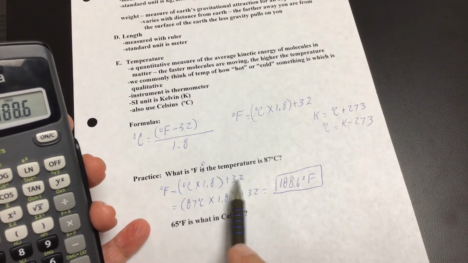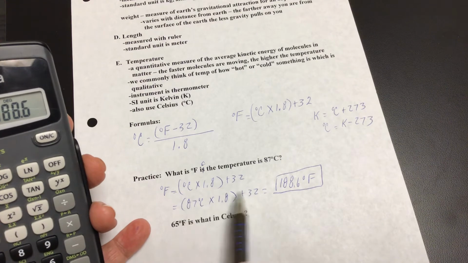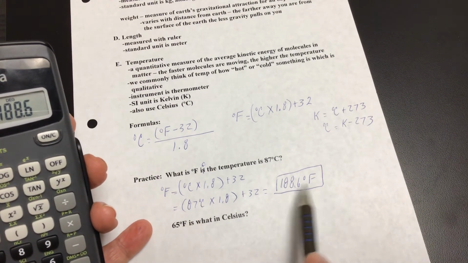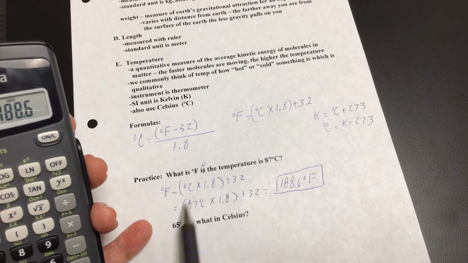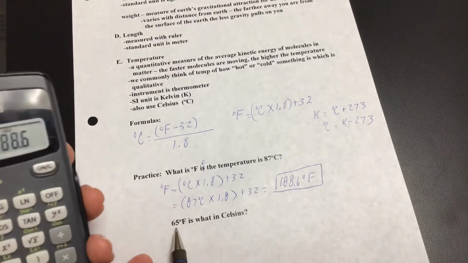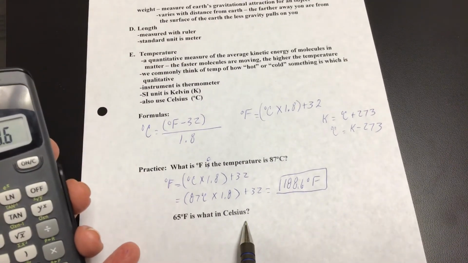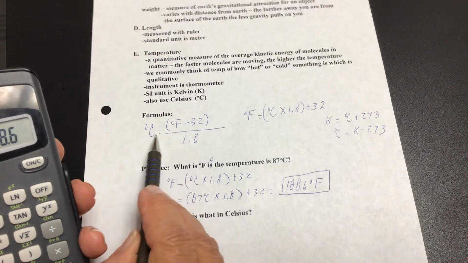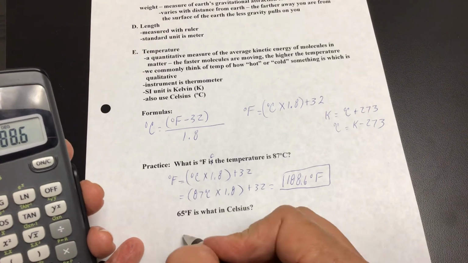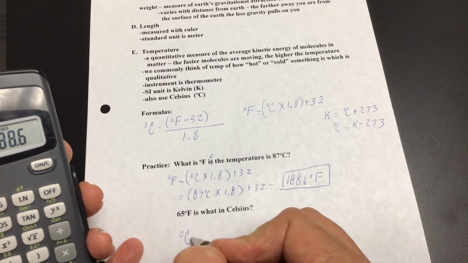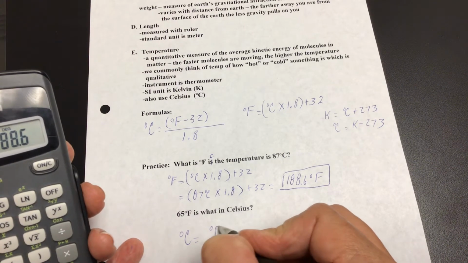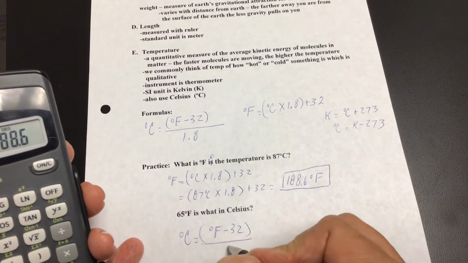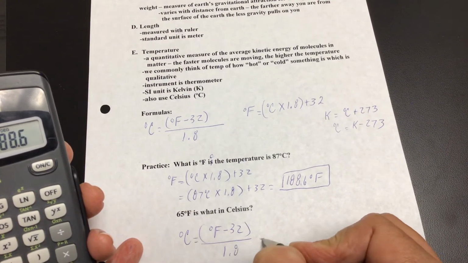Put a box around your answer. Make sure you show your formula, make sure you show your work, and then your answer to the correct number of sig figs. You don't know sig figs yet, but you have to have your formula and your work. Okay, we know Fahrenheit, we want to find Celsius, so we're going to use this formula. You're going to say degrees Celsius is equal to degrees Fahrenheit minus 32, divide that by 1.8, that's your formula.